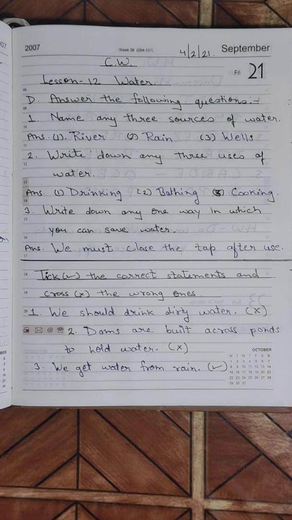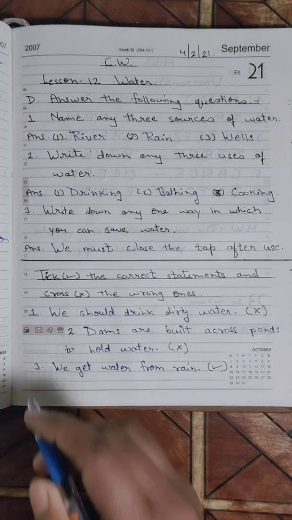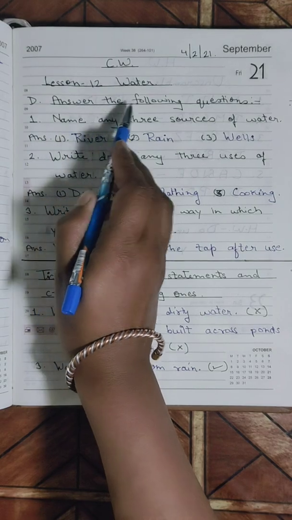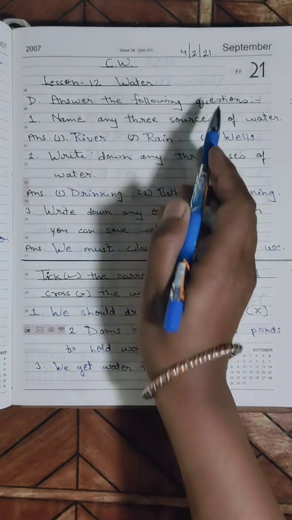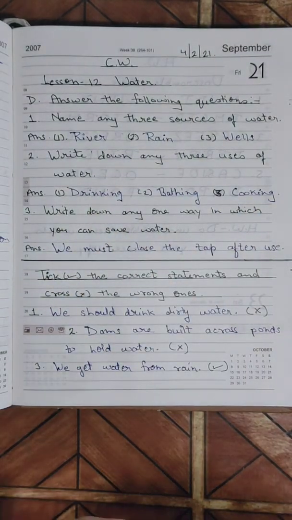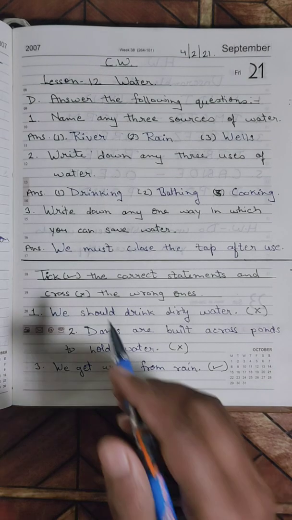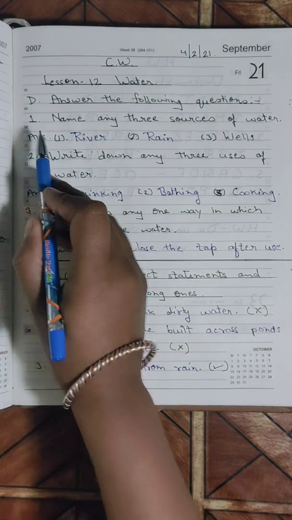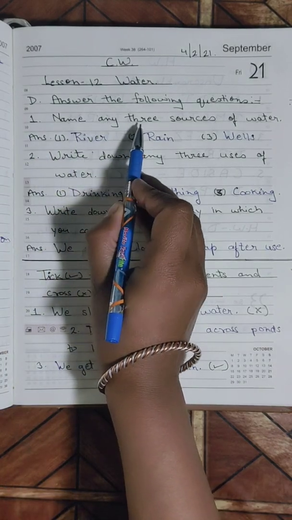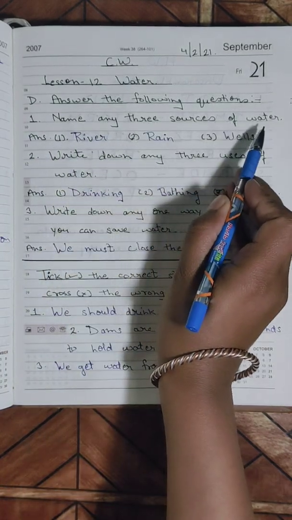On the next line, you will write the exercise name. So today we are going to do exercise D. Answer the following questions. So we will do question answers first. Alright. So now let's start. Your first question is, name any 3 sources of water.